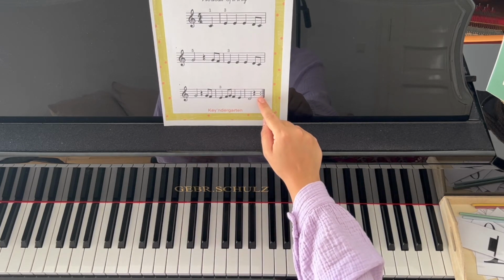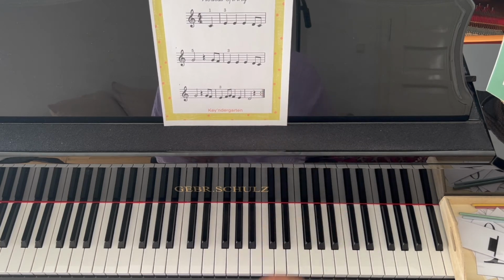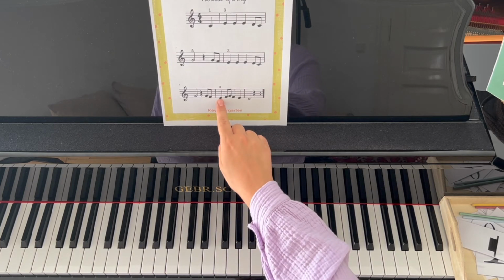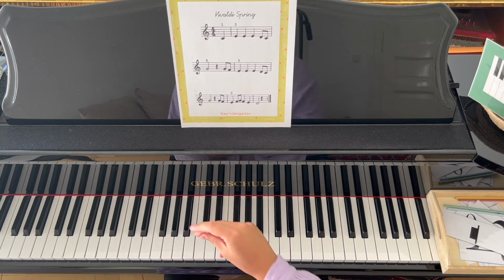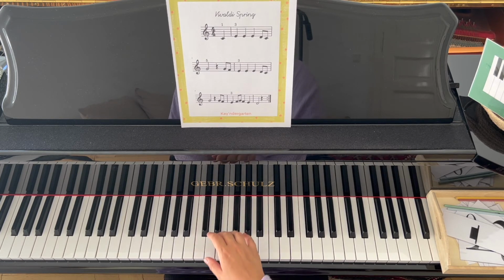This is somewhat new to us too, because these 2 dots at the very ending of the song, they mean that we have to repeat it from the beginning, the whole thing again. So technically, if I start playing from here, I would just repeat the song again.